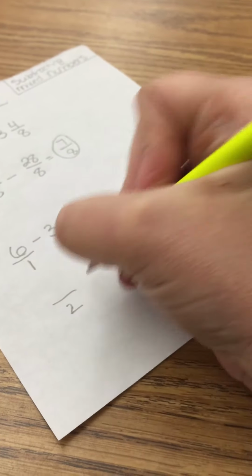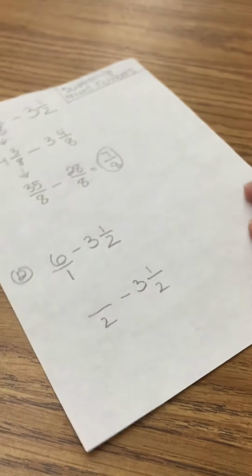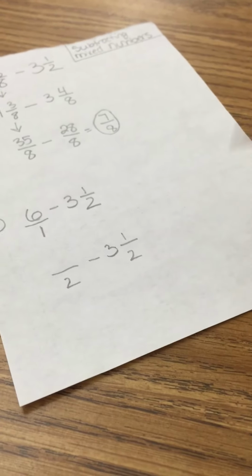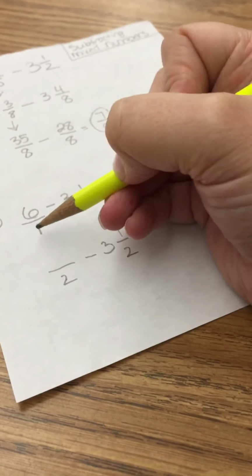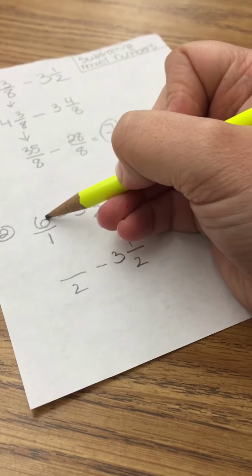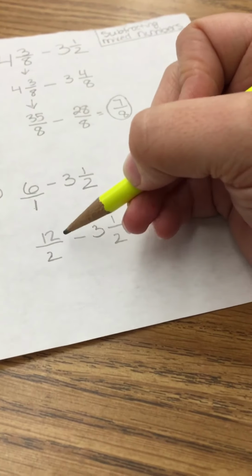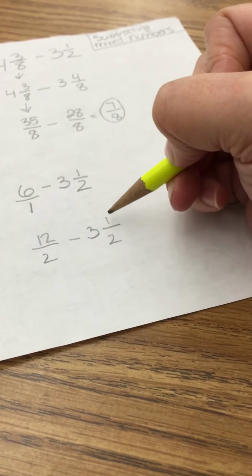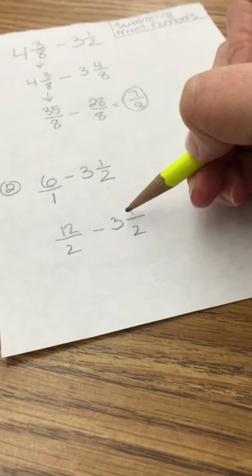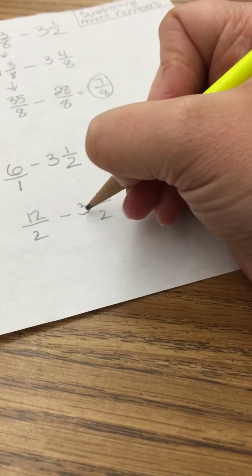So I need to create my equivalent fractions with the denominator of 2. My 3 1/2 can remain the same because it already has the denominator I'm looking for. Over here, my 1 converted to a 2 by multiplying by 2, so I need to multiply my numerator by 2. 6 times 2 is 12. 12 over 2 is an improper fraction. However, 3 1/2 is a mixed number. I need them to both be the same type of fraction.